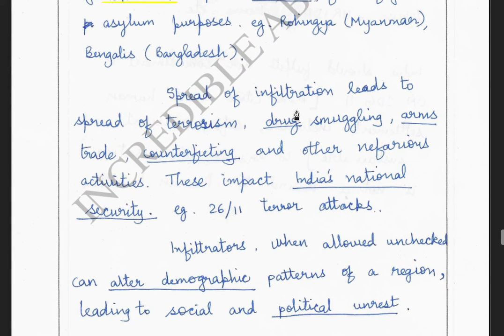Now, spread of infiltration leads to spread of terrorism, drug smuggling, arms trade, counterfeiting, and other nefarious activities. These impact India's national security. Now you read this sentence carefully. These impact India's national security. Why did he write this? He could have avoided writing this sentence.